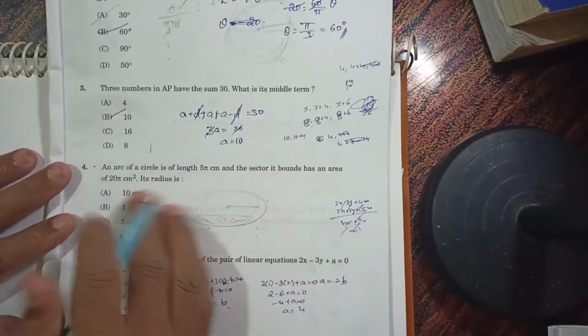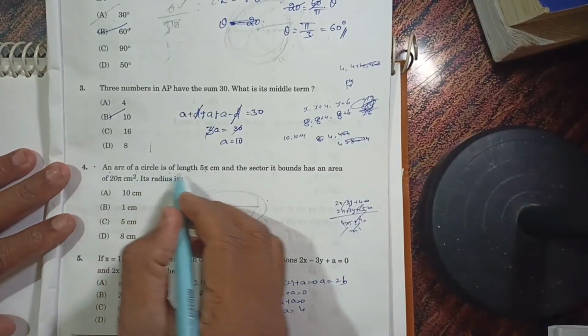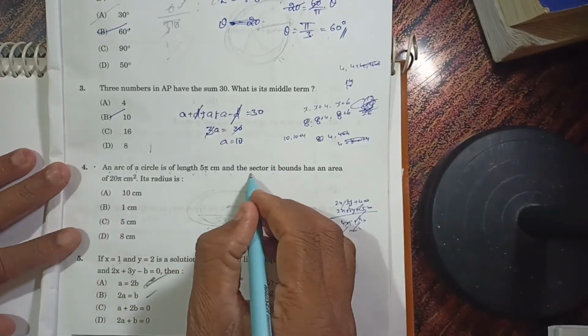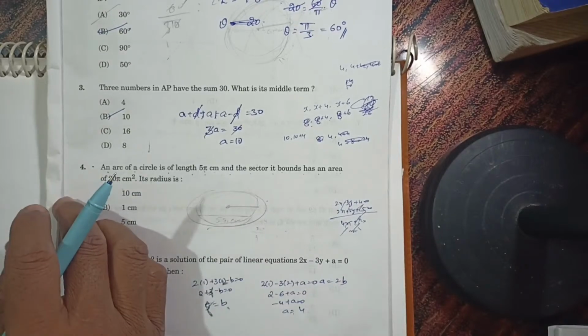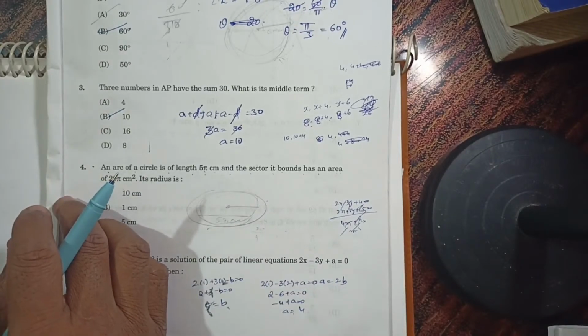Now see, an arc of a circle of length 5 pi and the sector it bounds has an area of 20 pi. We have to find out the radius.